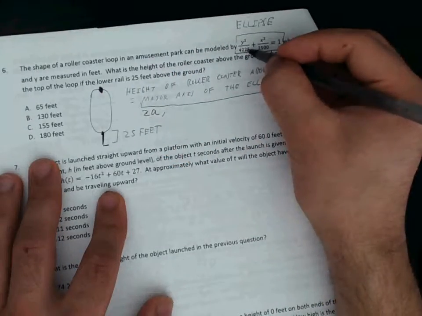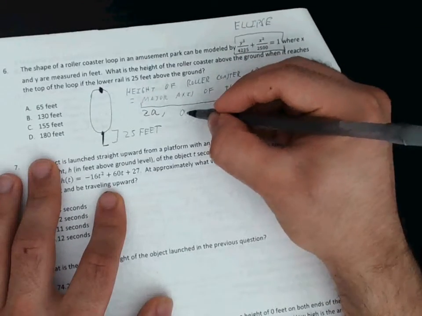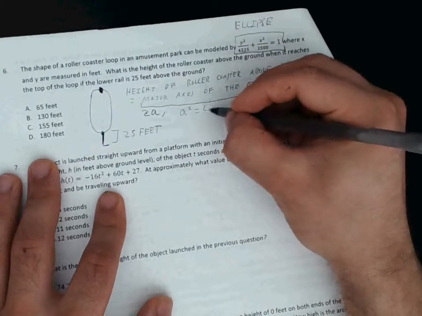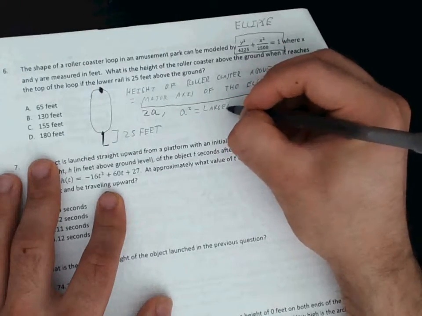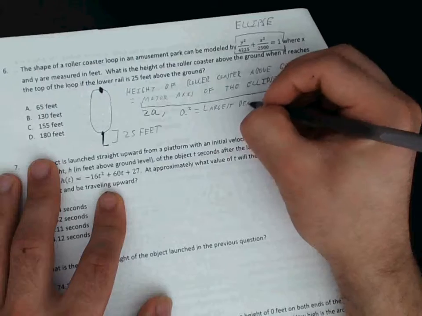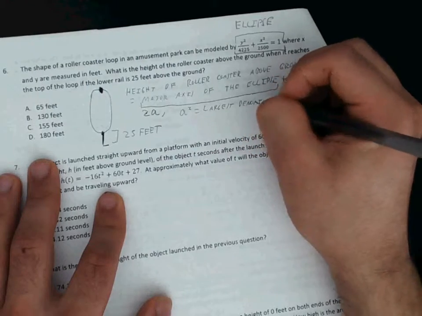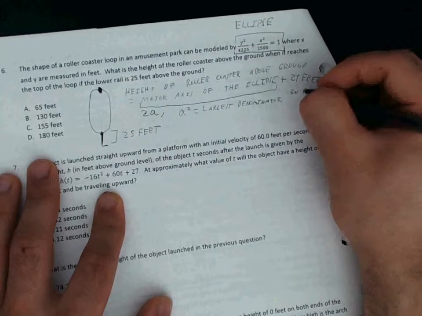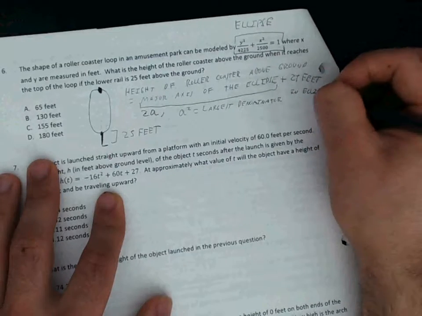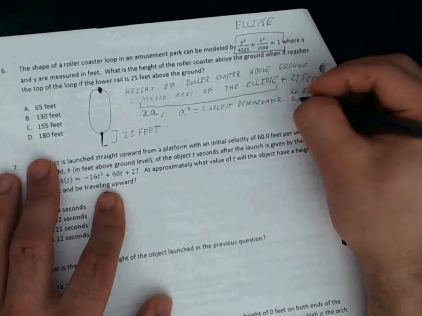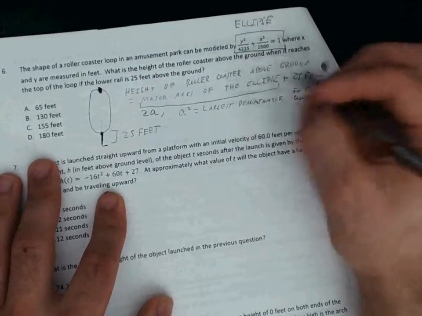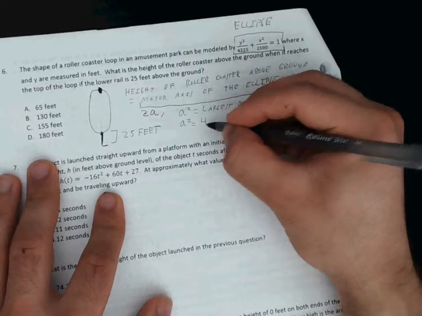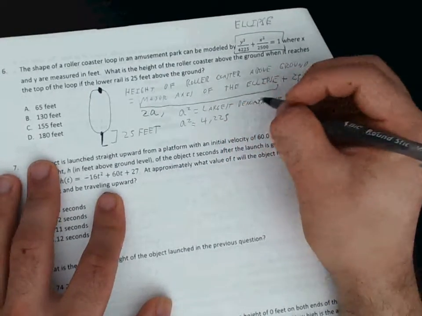We know that the larger a squared is equal to the largest denominator in the ellipse equation. So because a squared is the largest denominator in the ellipse equation, that means that a squared is equal to 4,225.